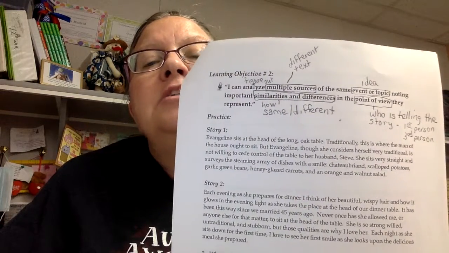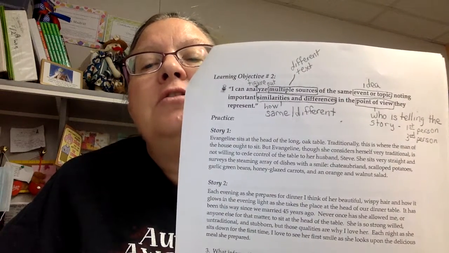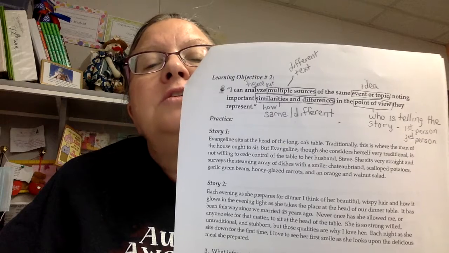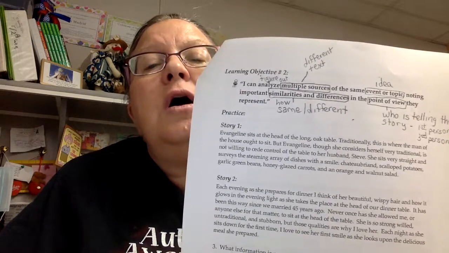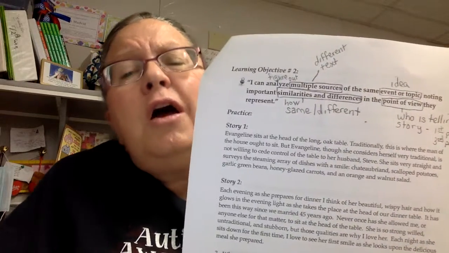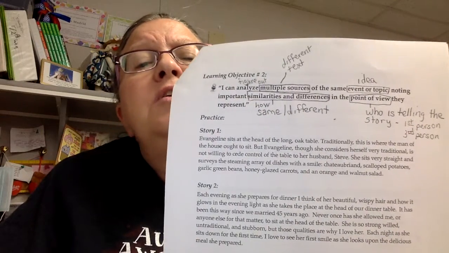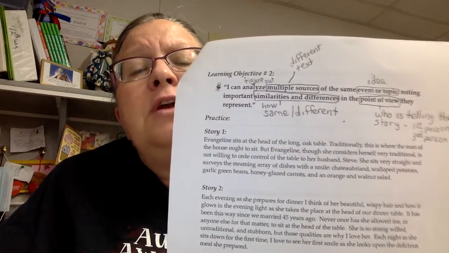So today when we go to learning objective number 2, it says I can analyze multiple sources of the same event or topic, noting important similarities and differences in the point of view they represent. So I kind of broke it down because that's a lot of words that are kind of wonky. So I know that if I analyze something, I'm figuring it out.